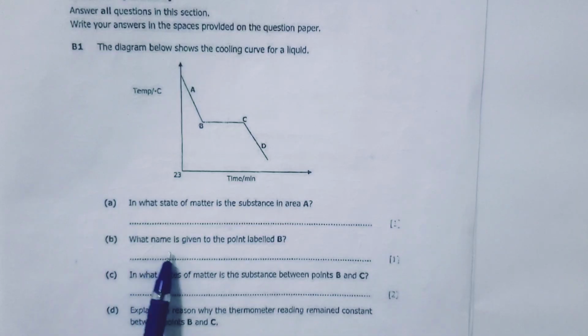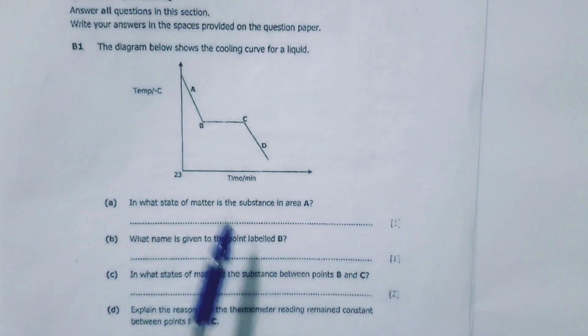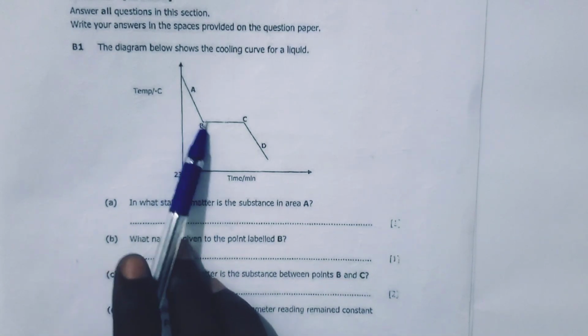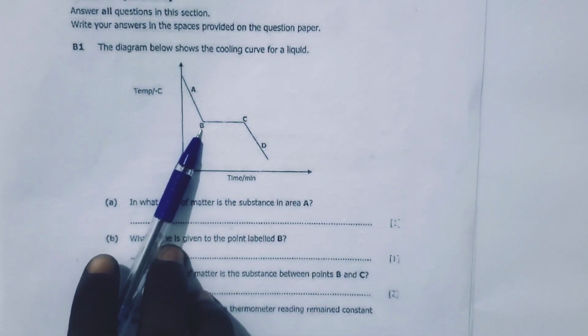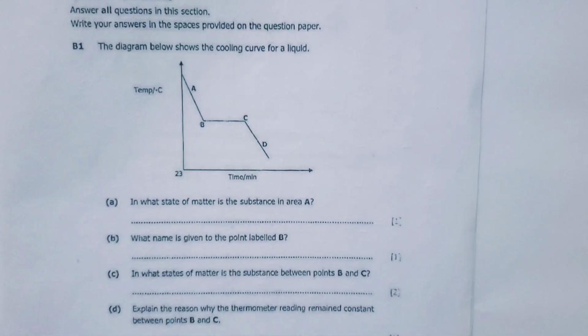So this is liquid. Then the next question, what name is given to the point labeled B? Here. So this point is called the freezing point, because like I said, freezing is starting at B, going this side. So this is the freezing point.